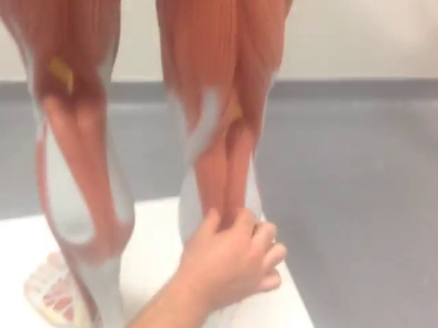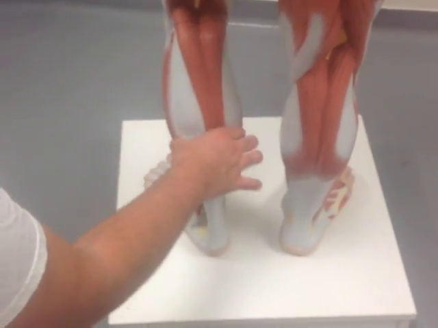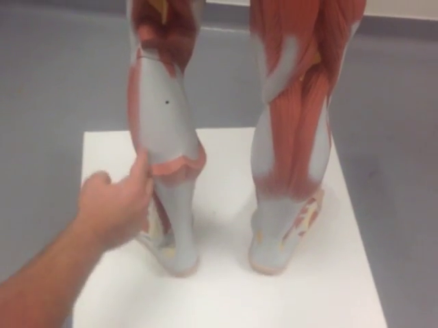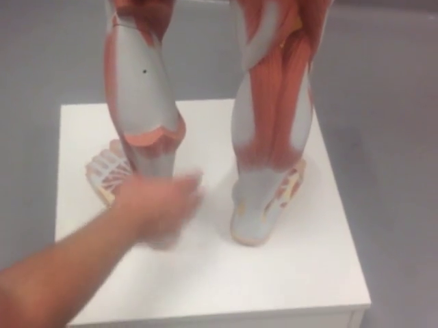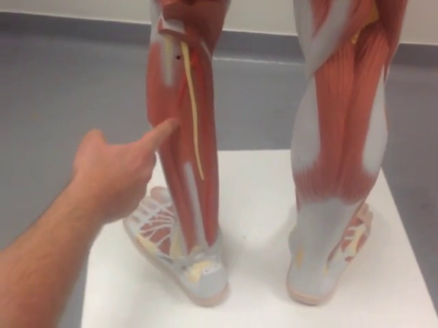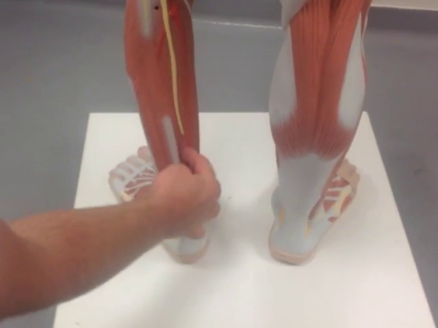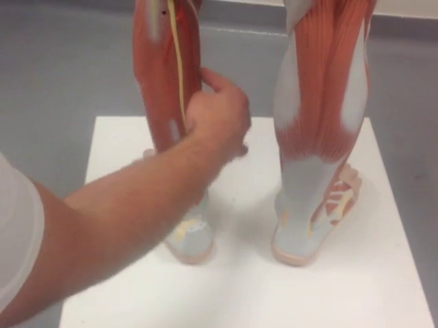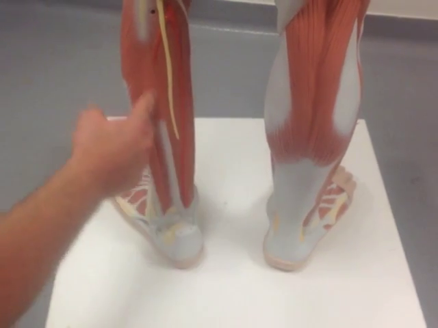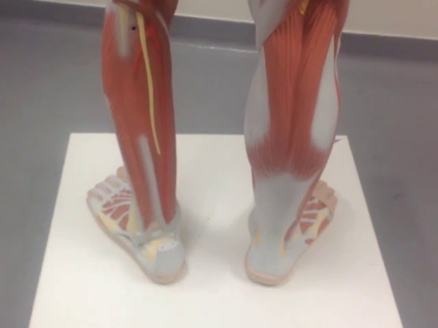Going into the leg, we can see gastrocnemius here, soleus, deep to that, both of those inserting onto the calcaneal tendon. And then deep to soleus, we're going to see flexor hallucis longus, tibialis posterior, and flexor digitorum longus. So flexor digitorum is the most medial, flexor hallucis longus the most lateral, and the hallucis tendon has to cross over to get to the hallux.